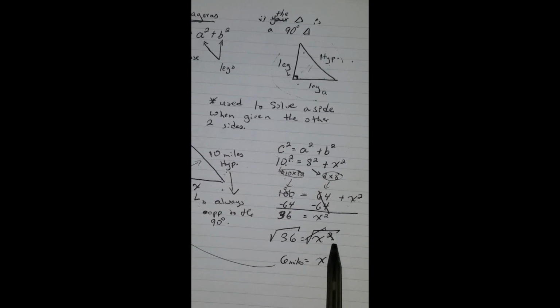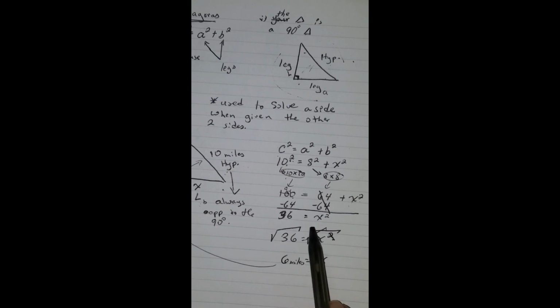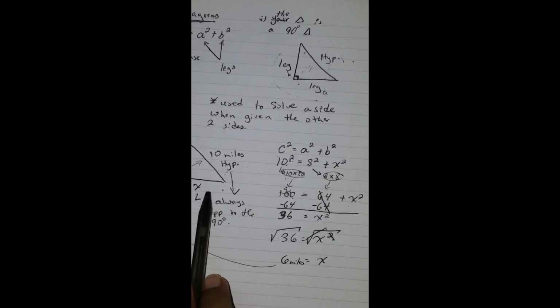Get rid of the squared by square rooting this side and square rooting the other side, then the squared and the square root cancel off. You end up with x. The square root of 36 is going to be 6, so we find out that the length of this side of the triangle is going to be 6 miles.